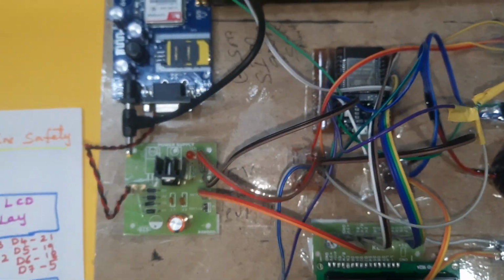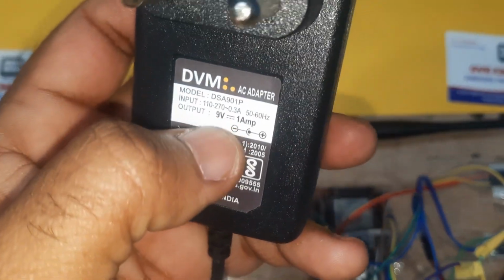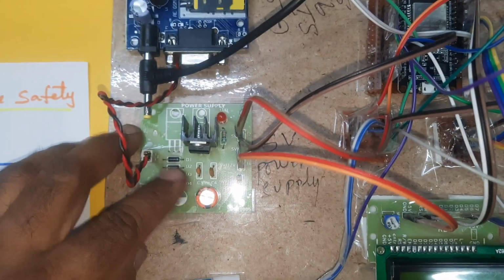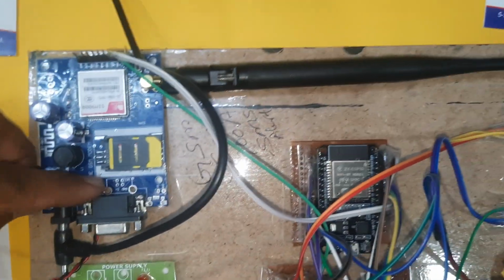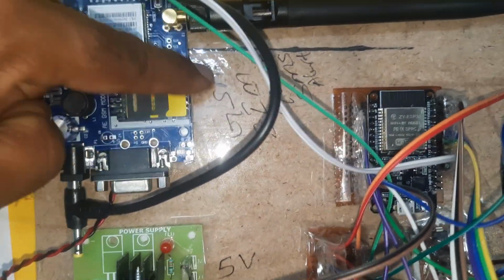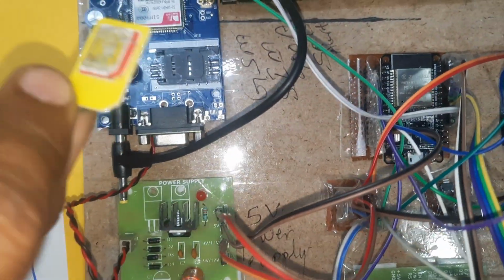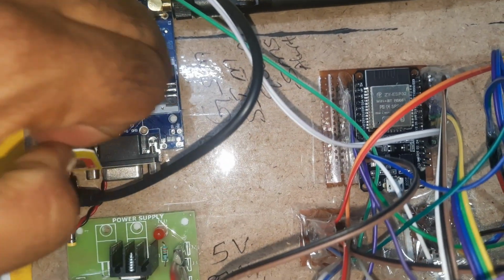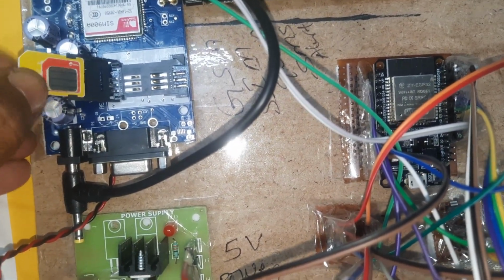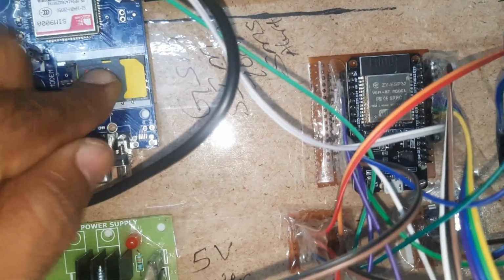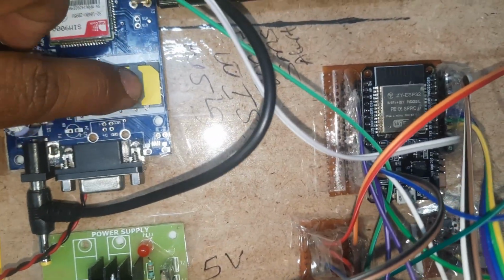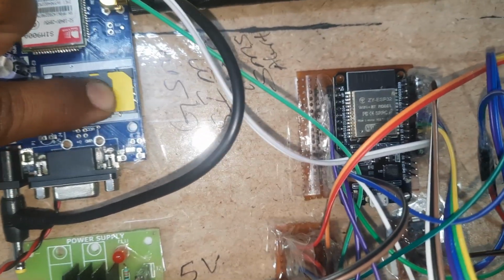Let's start with the power supply. We are using a 0 to 9 volt adapter as the power source, with a bridge rectifier, filter capacitor, 7805 regulator, one LED, and the GSM SIM900A. Press down and the SIM card tray comes out. You can use Idea, Airtel, Vodafone, or BSNL. Slowly insert the SIM card, press down, and lock it.